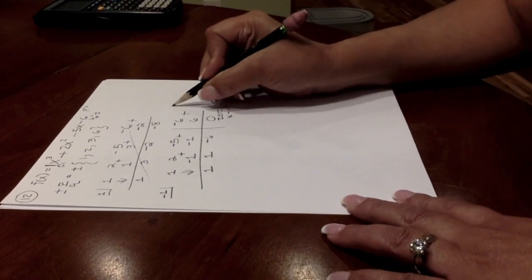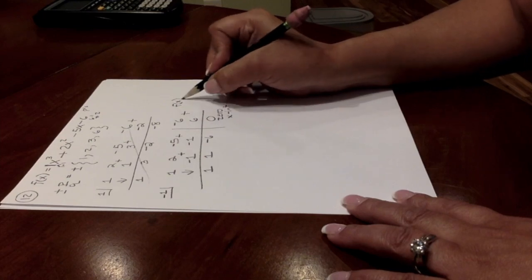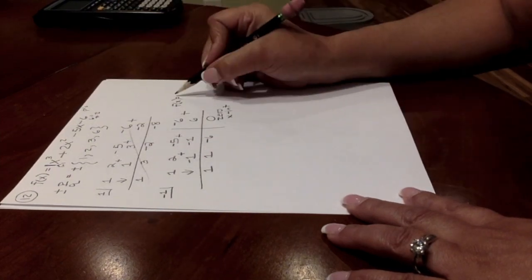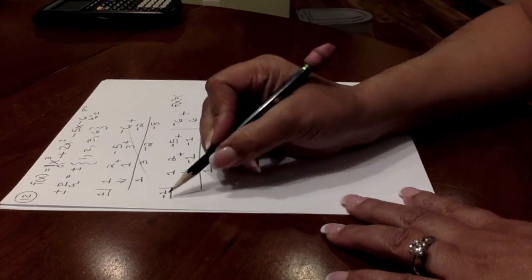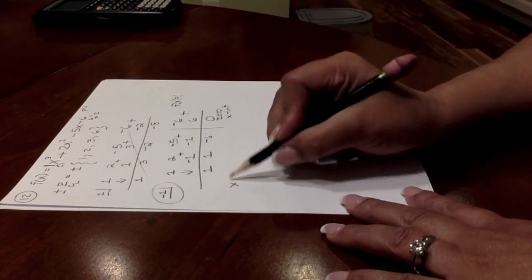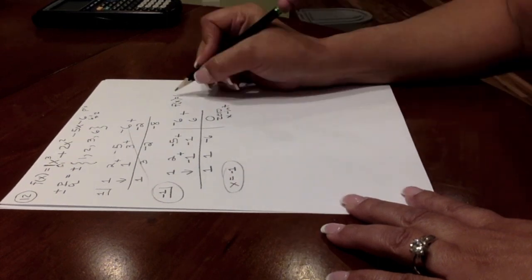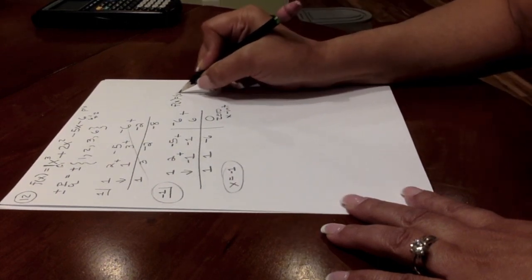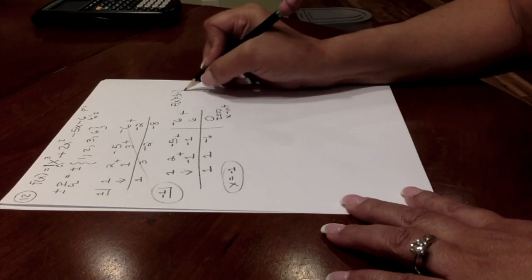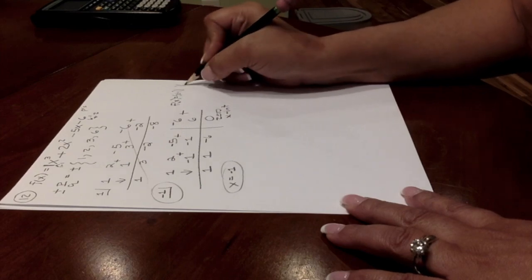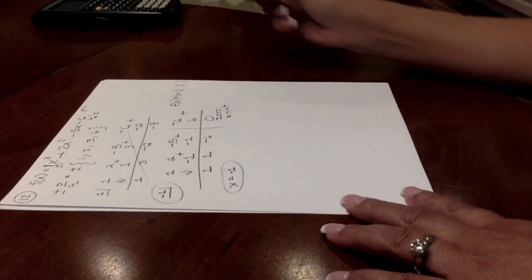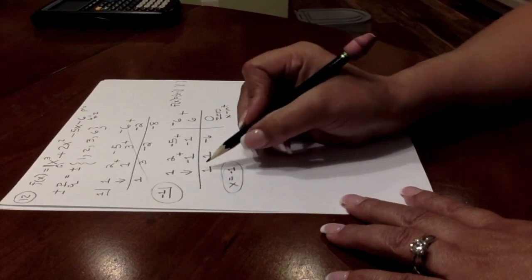And if you want to write the problem in factored form, because it was not in factored form when you started, the very first x-intercept is x equal to negative 1. So that's one of your x-intercepts. It would look like this in factored form. It would present as x plus 1. The other two factors are going to come from right here. I'm about to factor this.